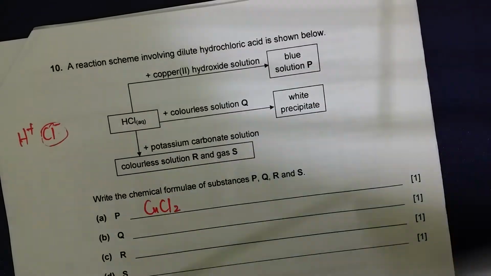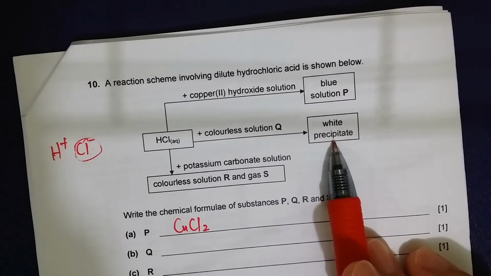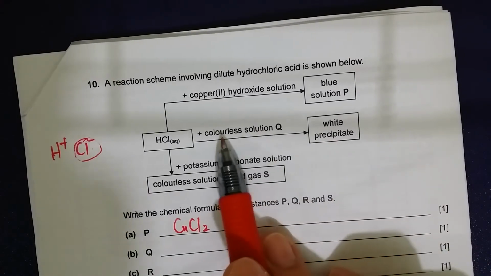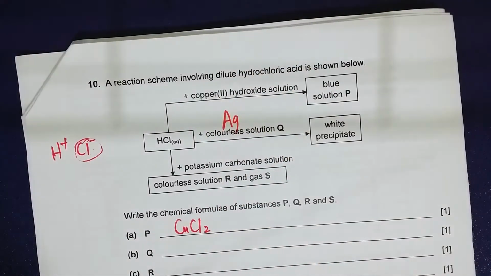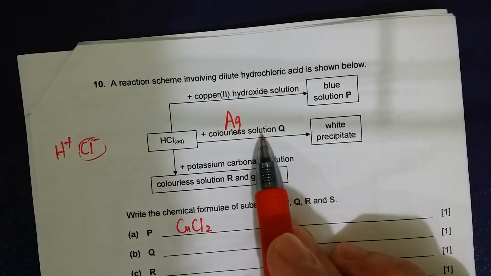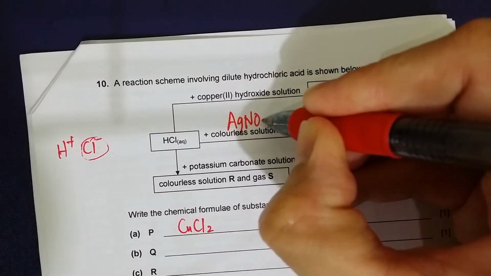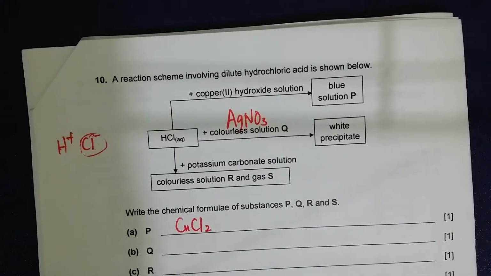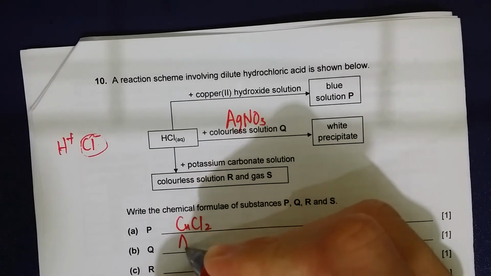Okay, so silver chloride is a white ppt, meaning that this white ppt is very likely to be silver chloride, which means that in this colorless solution there must be silver inside. But silver what is a solution? That means it is soluble. Silver nitrate. Silver nitrate is soluble. It cannot be silver sulfate, because silver sulfate is not soluble. Okay, so this one is silver nitrate.